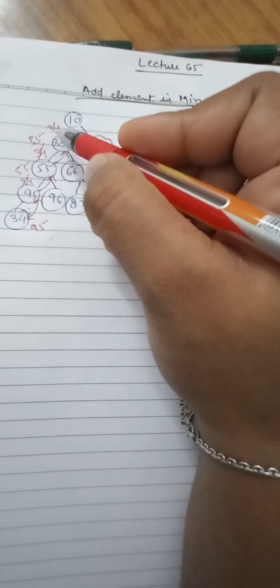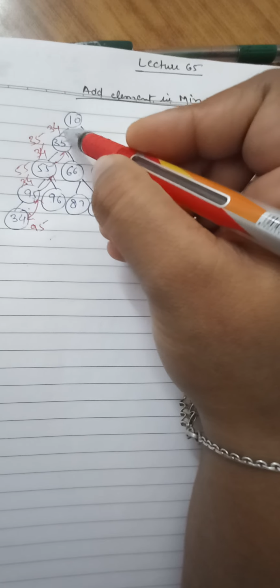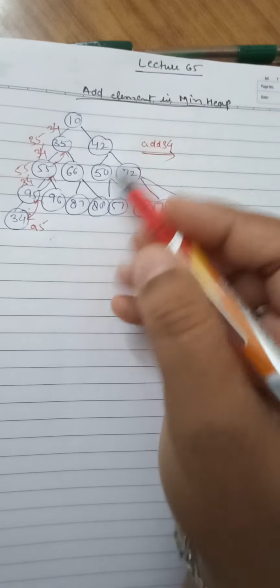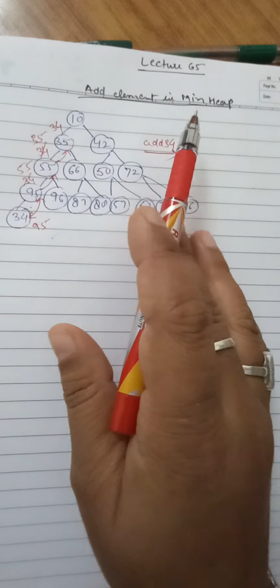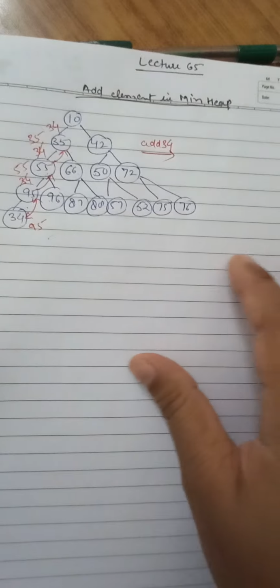Now we can see clearly that the root is less and the child is more, so this is completed. This is the complete process of adding an element in a Min-Heap. So now what will the tree be?